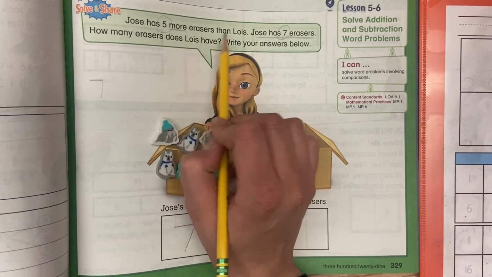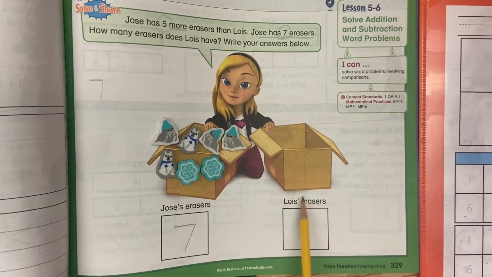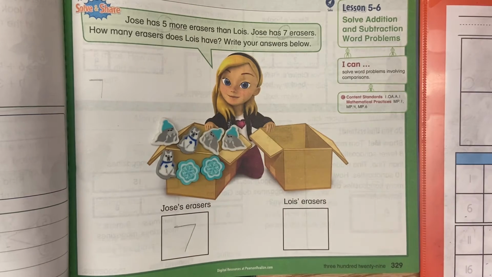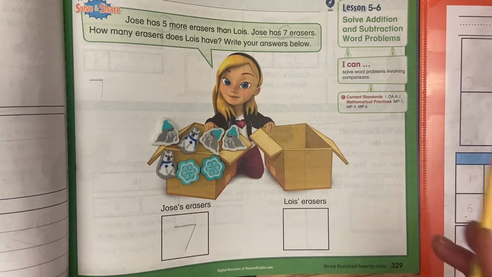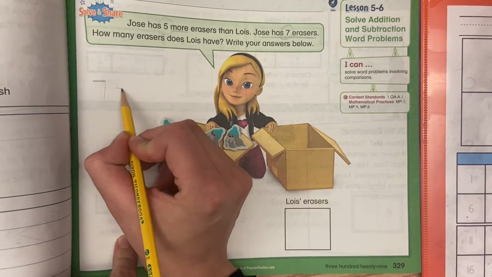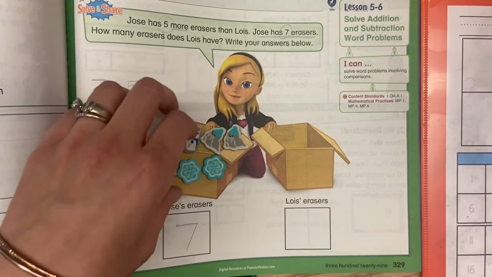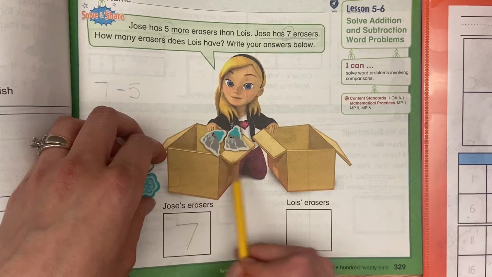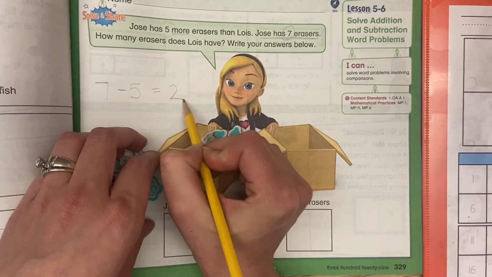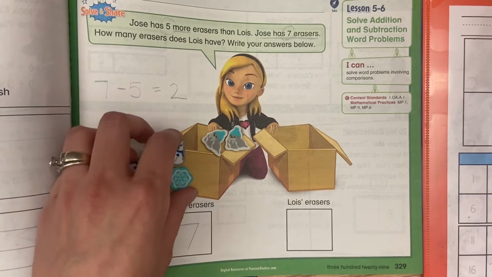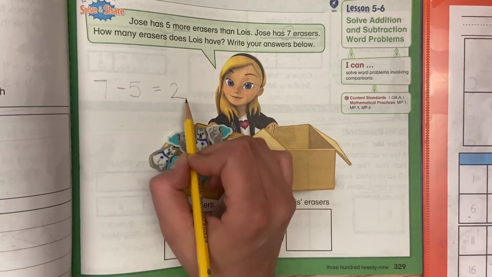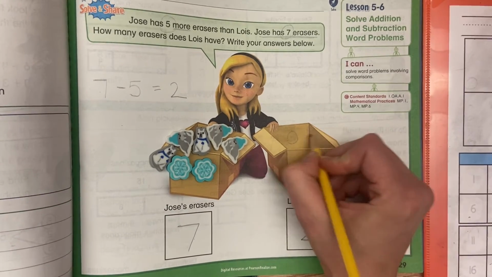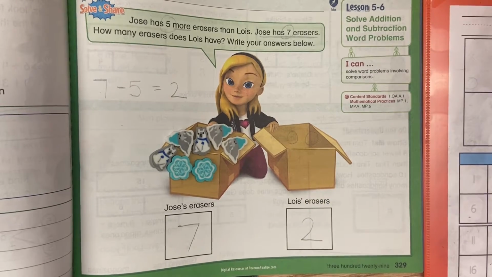Jose has 5 more erasers than Luis, which tells me that Luis has fewer or less erasers than Jose, since Jose has more. He has 5 more, so let's take 5 away and see how many erasers Luis has. 1, 2, 3, 4, 5. I took 5 away. That means Luis only has 2 erasers, okay? Because 5 and 2 more makes 7, which is how many Jose had. Okay, so he has only 2 erasers.